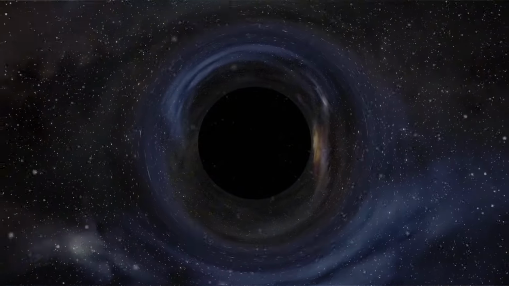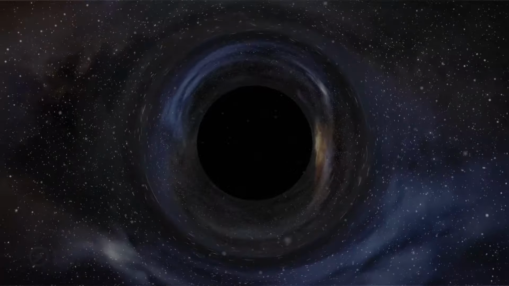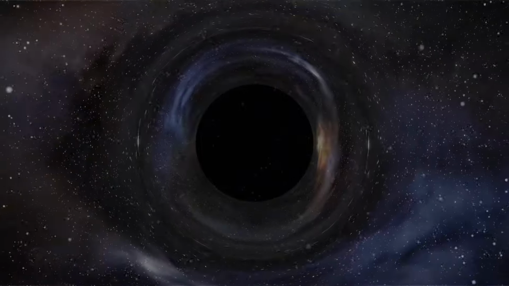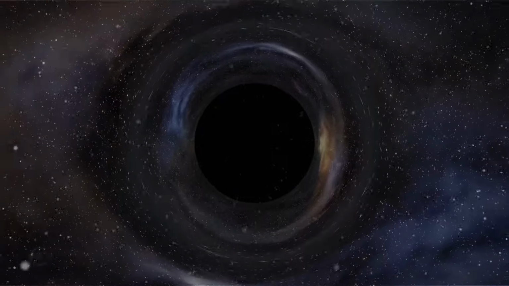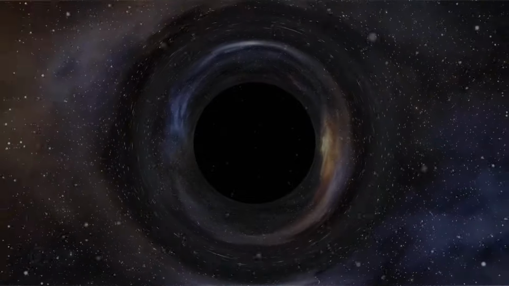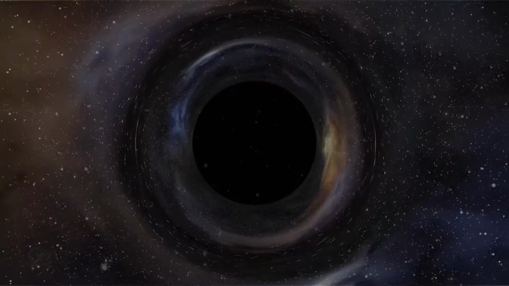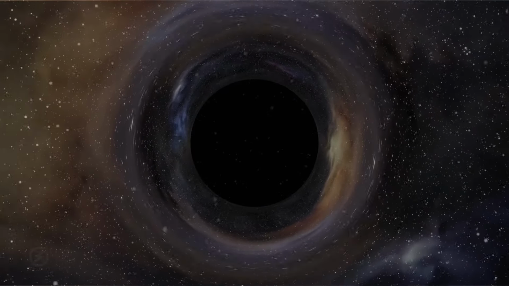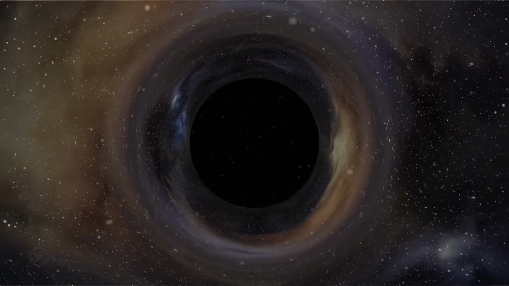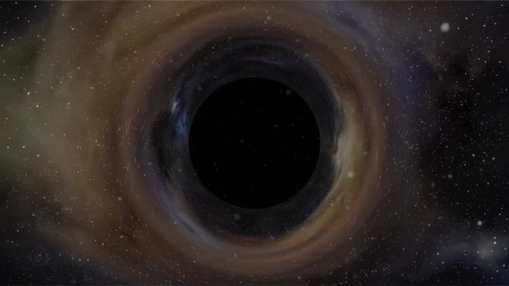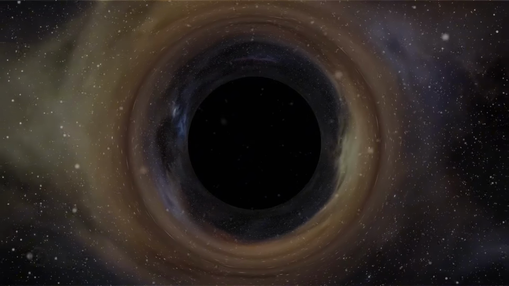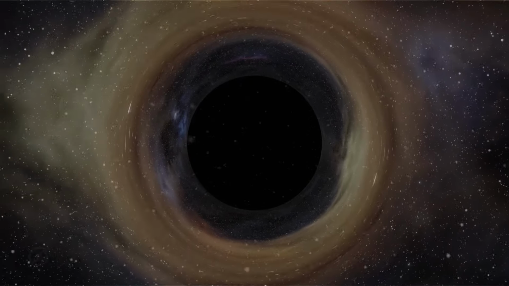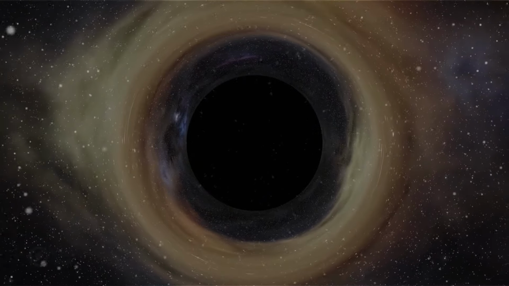The exact mechanism of this coevolution remains under study. One possibility is feedback. As the black hole accretes gas, it emits energy that heats or expels the surrounding medium, limiting further star formation and black hole growth. Over time, this self-regulating cycle produces the observed balance between galactic mass and central black hole size.